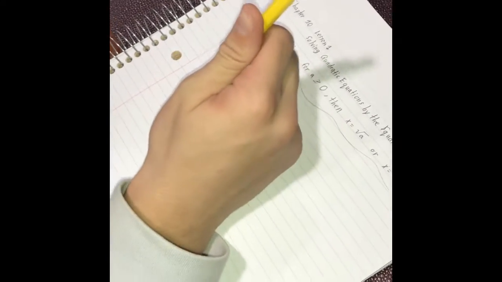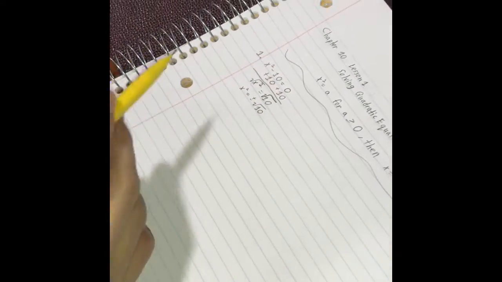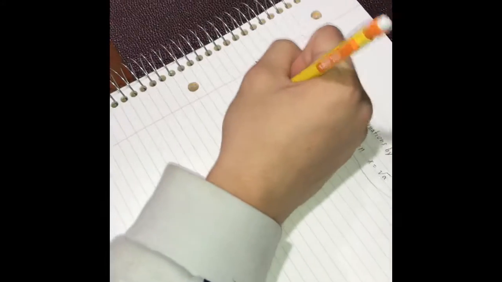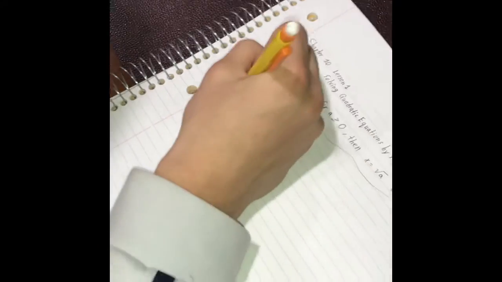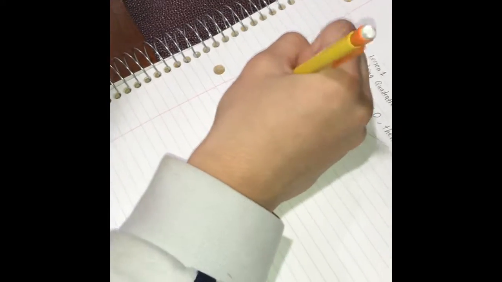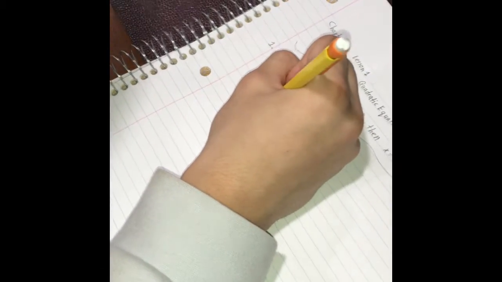Nothing like 5 times 5 or 2 times 2, 4 times 4 can square up to 10. 10 isn't a perfect square. So we'll be left with x equals the square root of 10, or x equals the negative square root of 10.